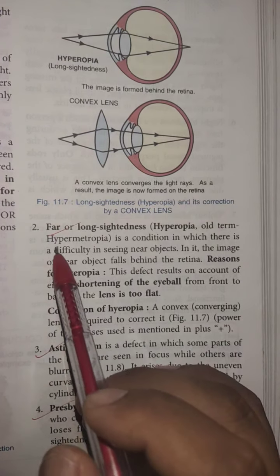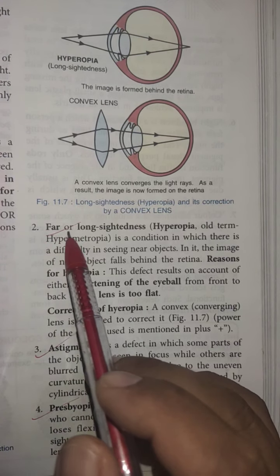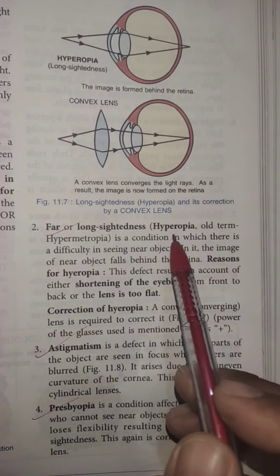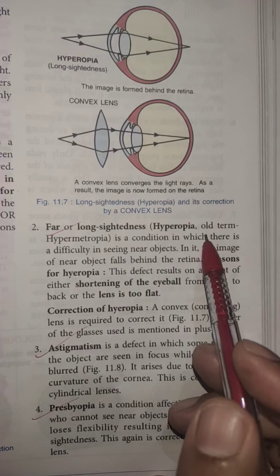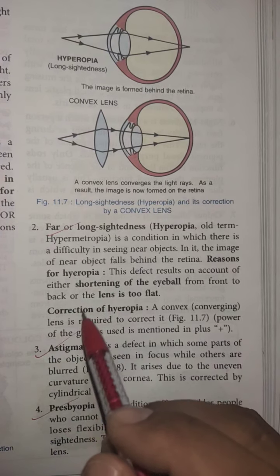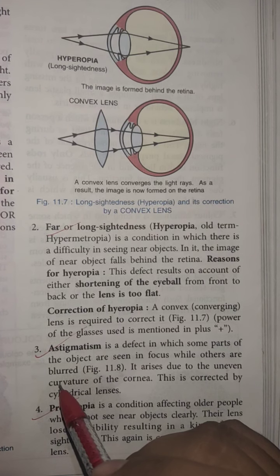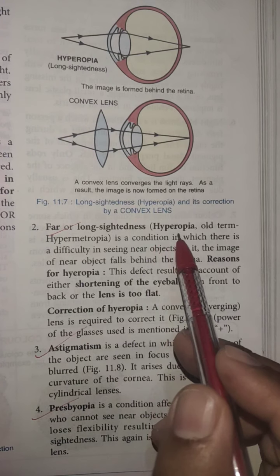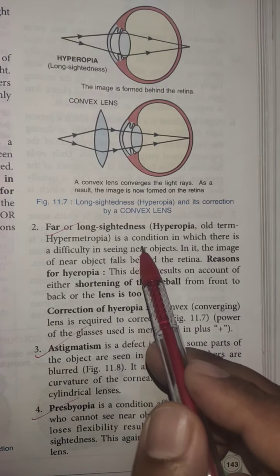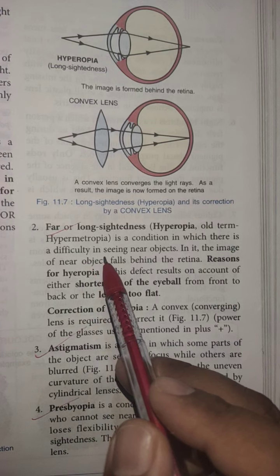The next defect that we have got is far or long-sightedness, hyperopia, or the old term, hypermetropia. So the new term is hyperopia. It is a condition in which there is difficulty in seeing near objects.